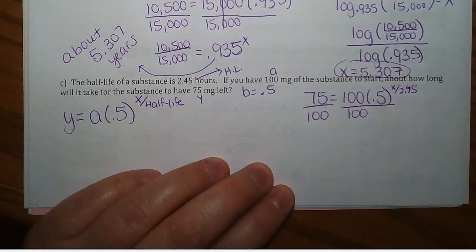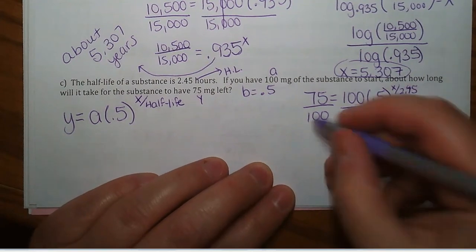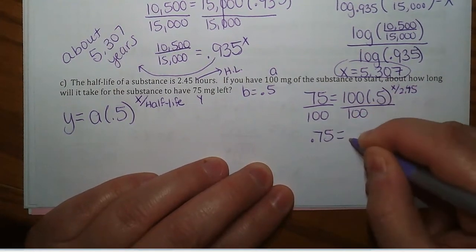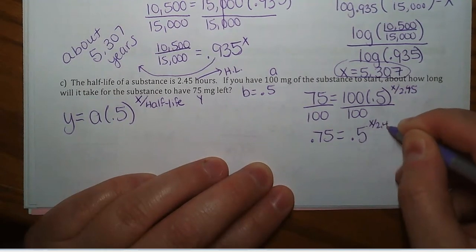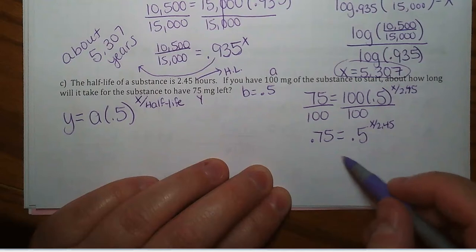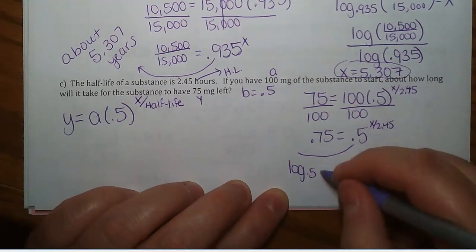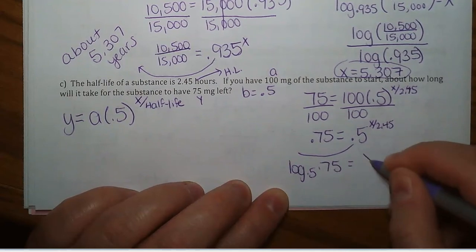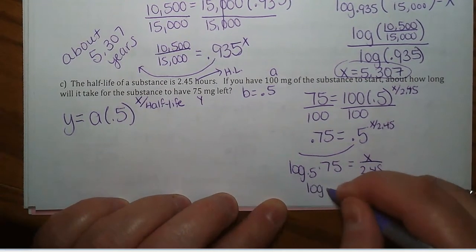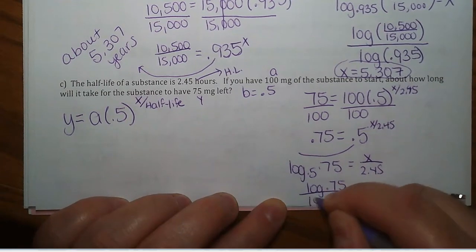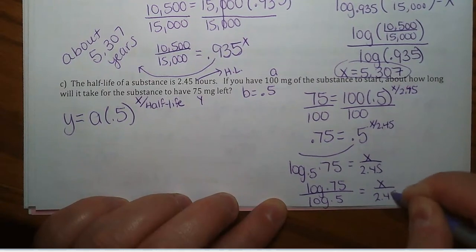So 75 divided by 100, if you do that, that's actually a decent value. So I'm just going to go ahead and reduce that right now. That's 0.75. And this will be 0.5. Now that exponent is a fraction. So to get that exponent down on the level with the rest of the question, the only thing to do, base of the exponent becomes the base of the log. And we'll do our change of base here, so we can do this on a calculator. Log of 0.75 divided by the log of 0.5 equals x over 2.45.